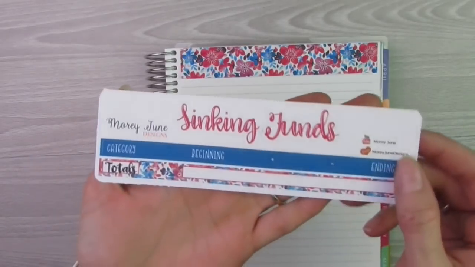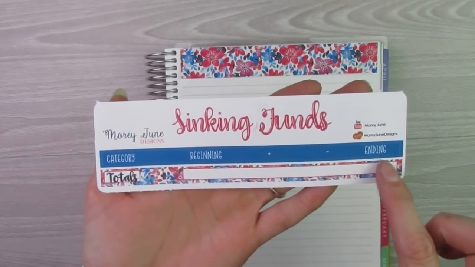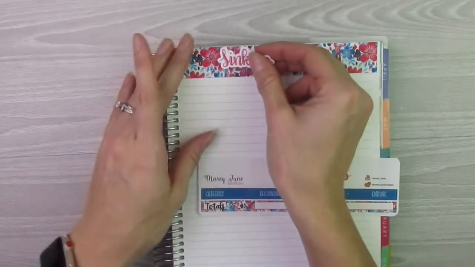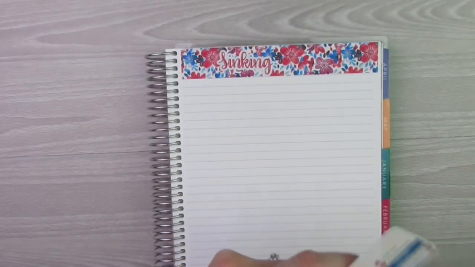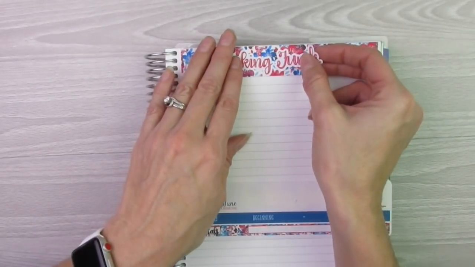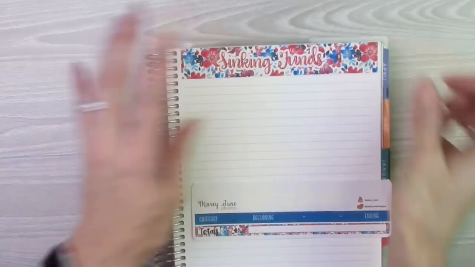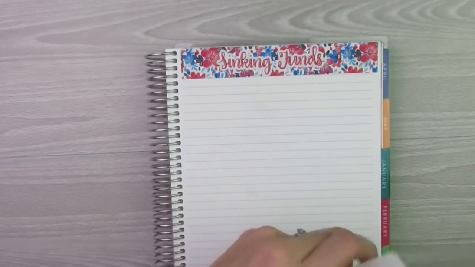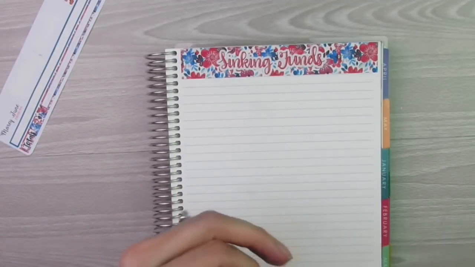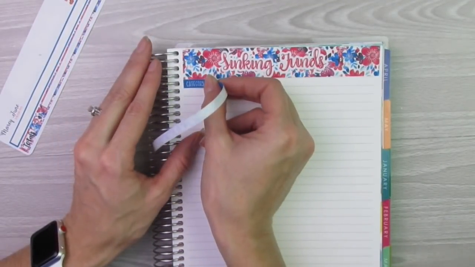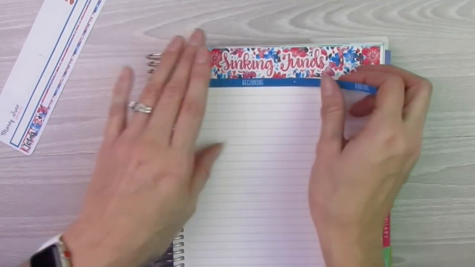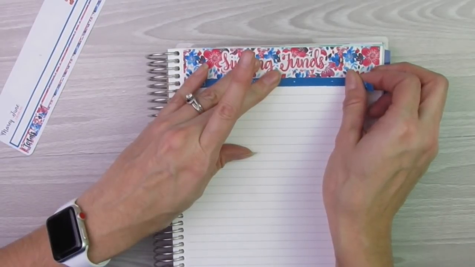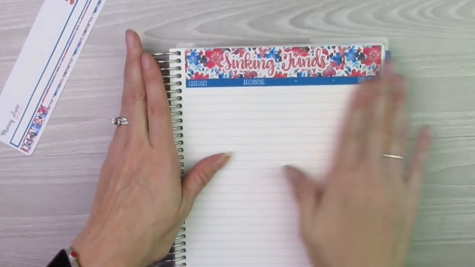So the Sinking Funds kit has a Sinking Funds script sticker, then your actual Sinking Funds thin washi, and then a totals washi. So I'm going to lay down the script sticker first, and this is where I'll actually break down all of my sinking funds so you guys can see which ones I am contributing to in the month of December. And then I'm going to lay down the thin washi here. This thin washi lists the category, the beginning of the month balance, what you added or took out, and then what the end of the month balance is.